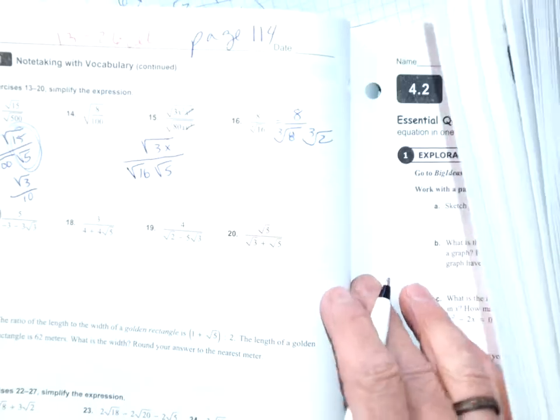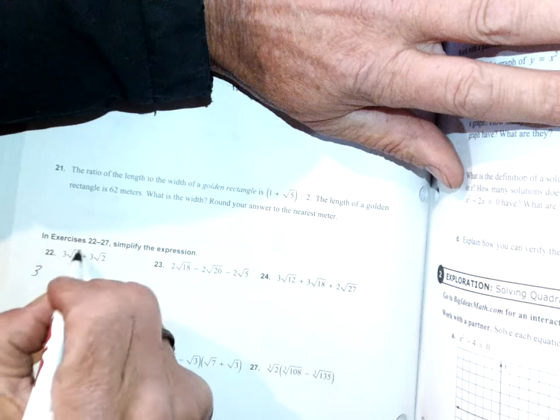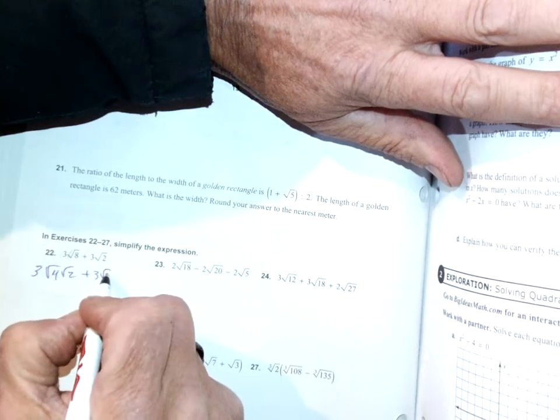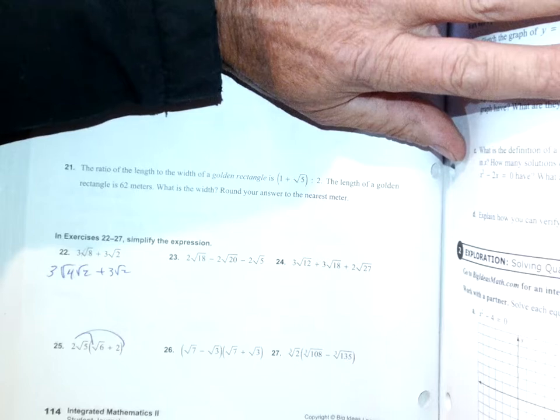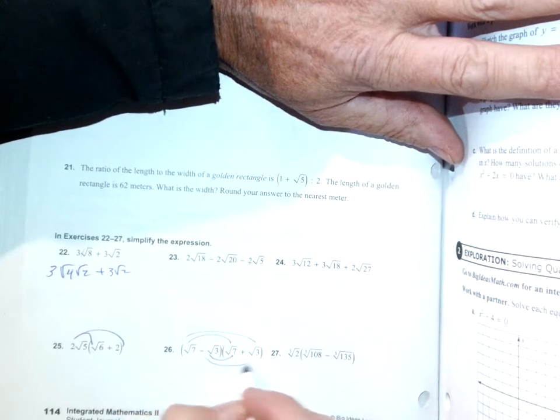When you get down to 22, you're going to have to add them. So you're going to get your 3. I'm going to break down 8 into the 4 and 2. I'm going to break down the 4 and see if I can add them. On 25, I'm going to distribute. And on 26, I'm going to do a FOIL problem, and we'll see what happens.